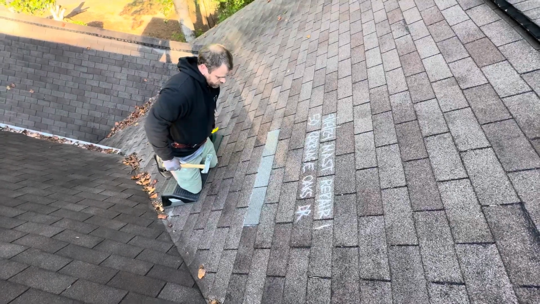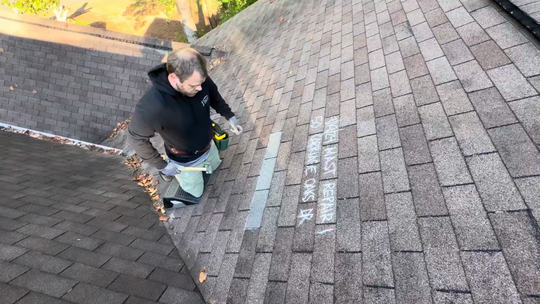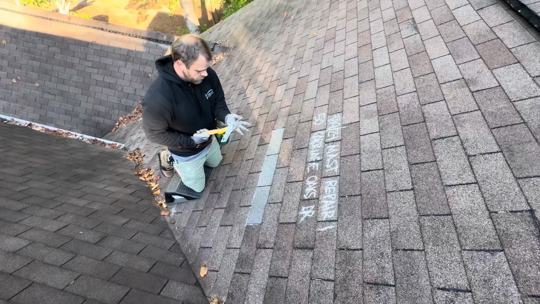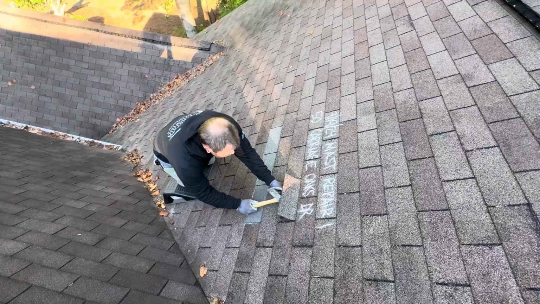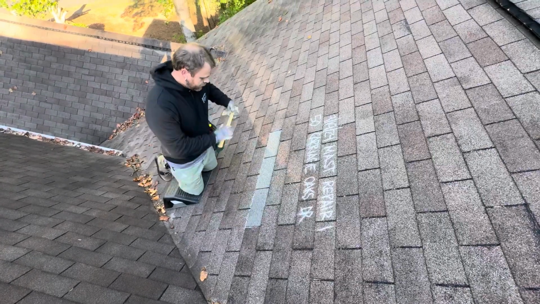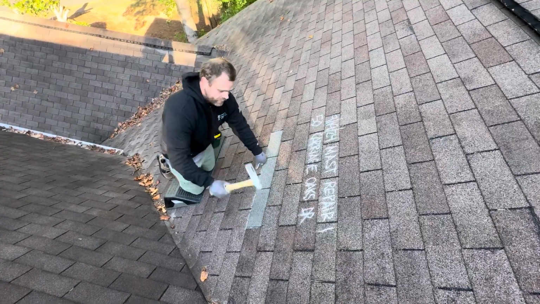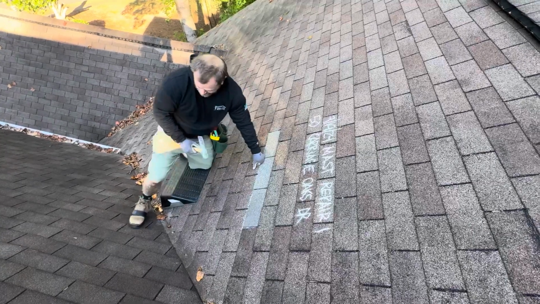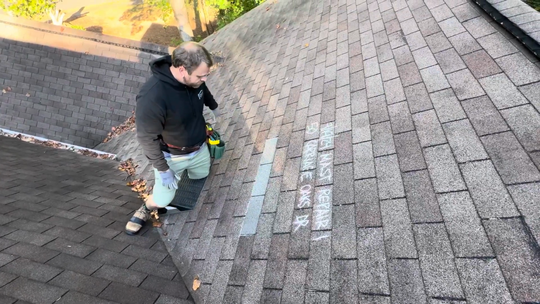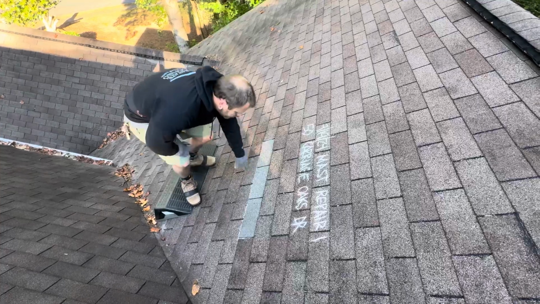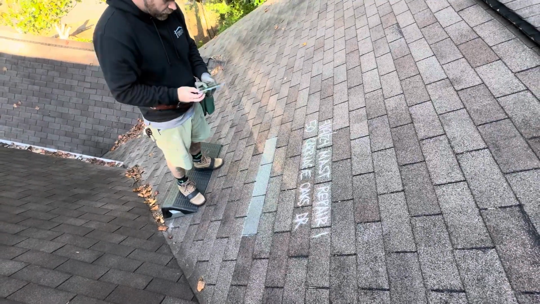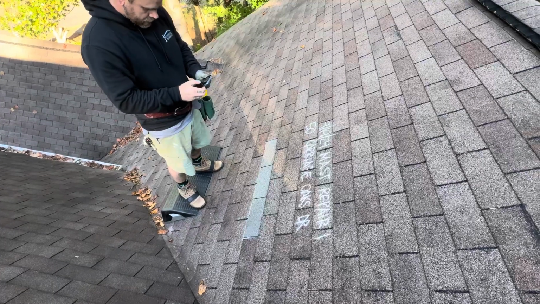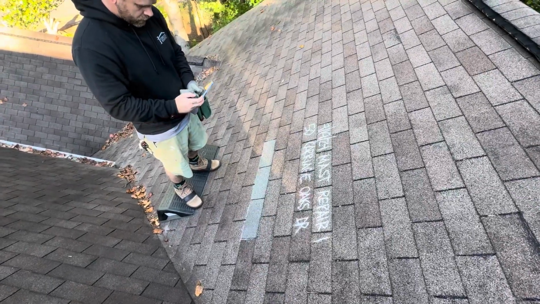One more. So if I was using a snake, I'd have to hit this a lot more times just to get the nails down. I'm gonna take some overviews and close-ups. Should not have worn a sweater.